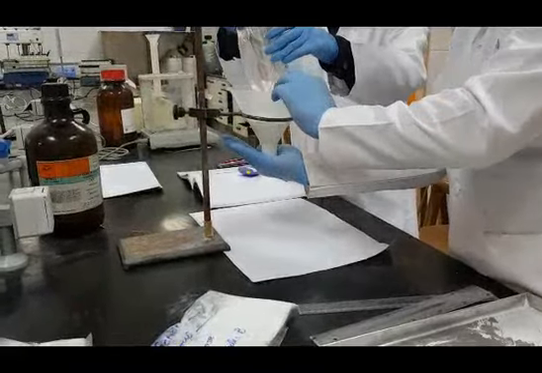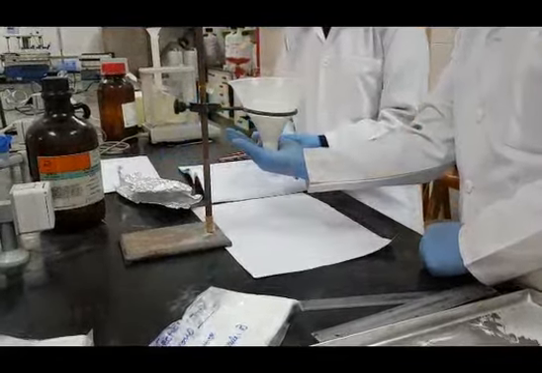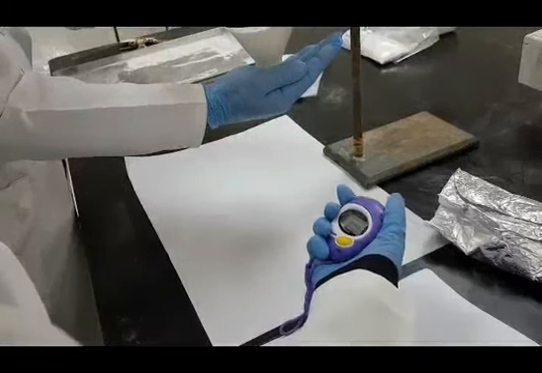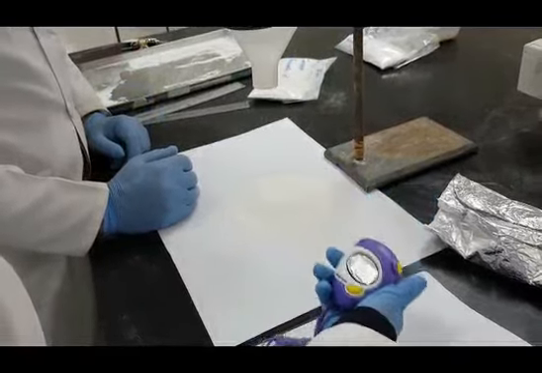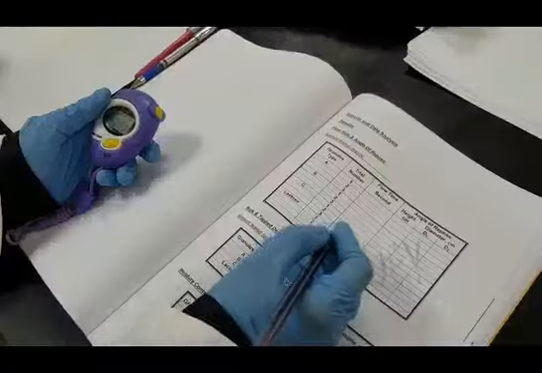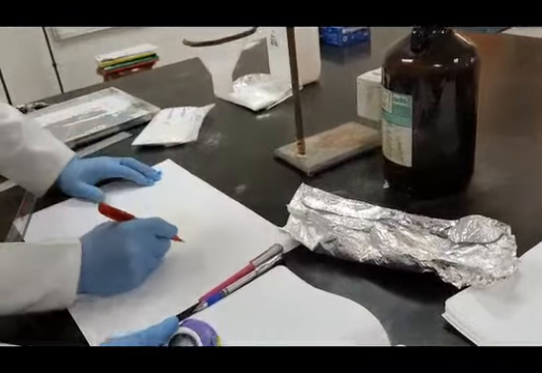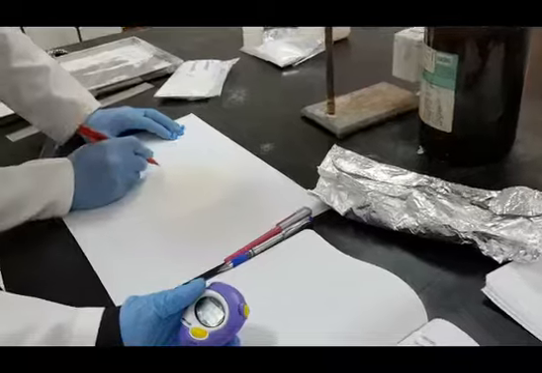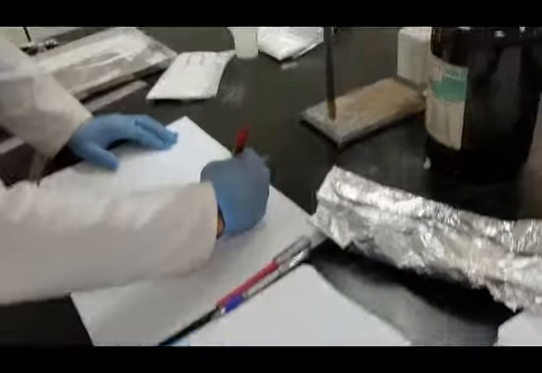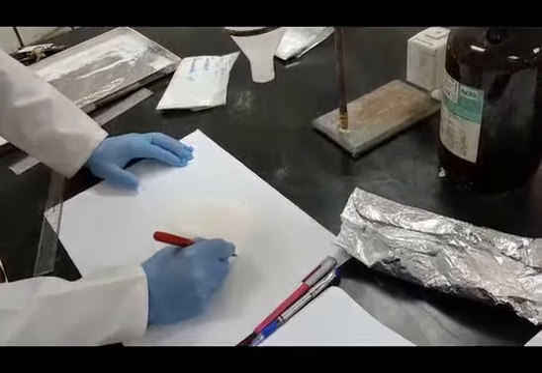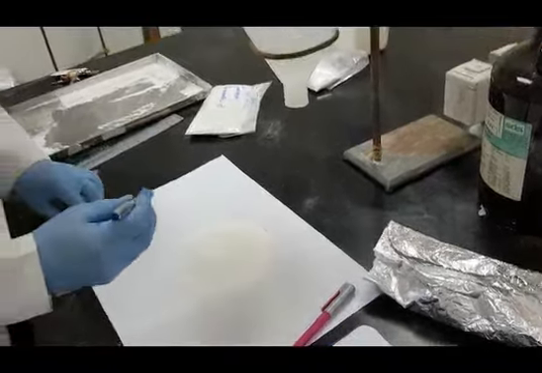The one who will close the funnel's small opening with his right hand and hold the funnel with his left hand. The one who is holding the timer will give the signal to start, and the one who is holding the funnel will give the signal to stop timing.